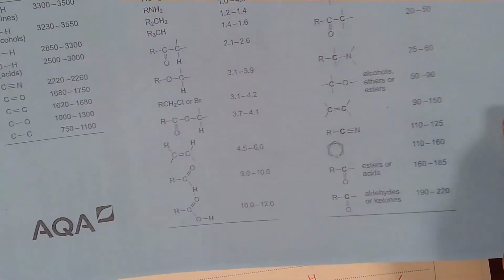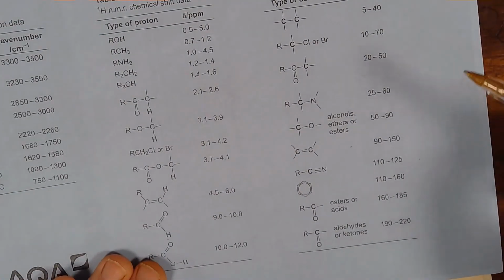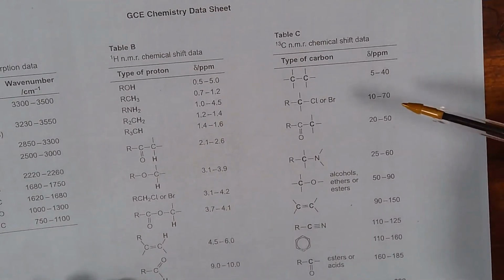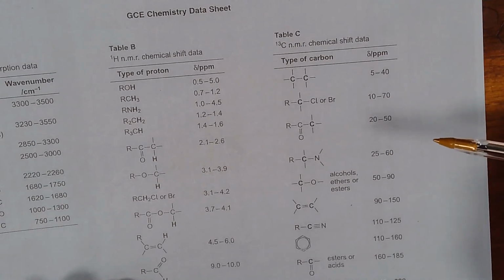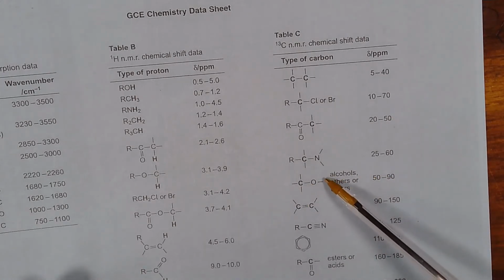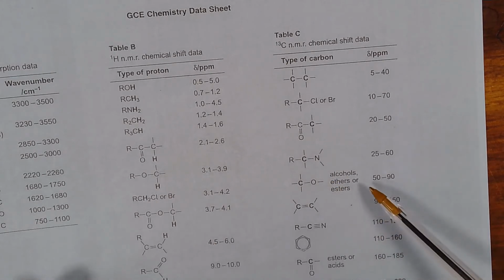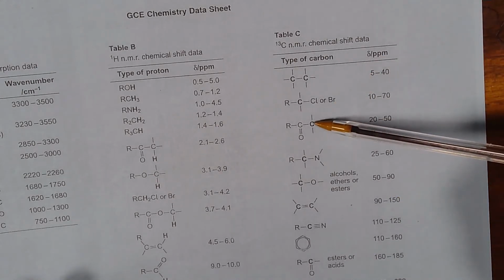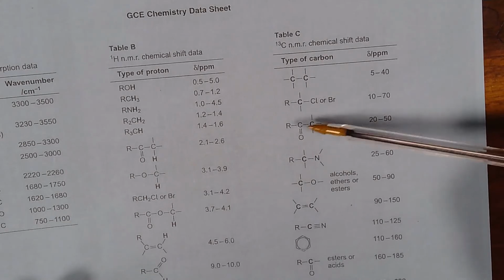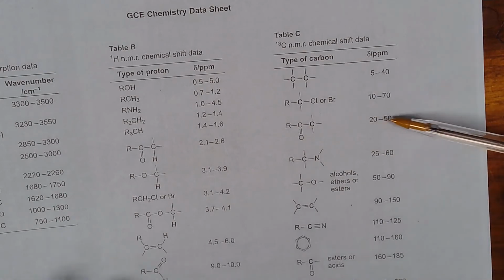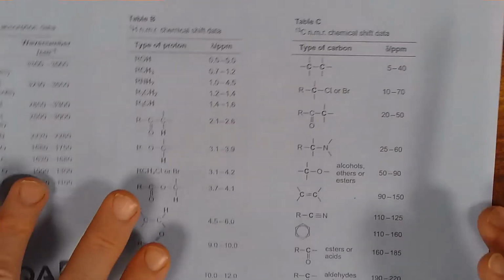So if you look at the data sheet, and you look at table C for carbon 13, you can see straight away that if you have a carbon which is attached to an oxygen, which is then attached to a C double bond O in the form of an ester, that one will be between 50 and 90. Whereas if you have a carbon which is part of a bond to a carbon that is then a carbon-carbon single bond, but that carbon is attached to a C double bond O, that will appear between 20 and 50.